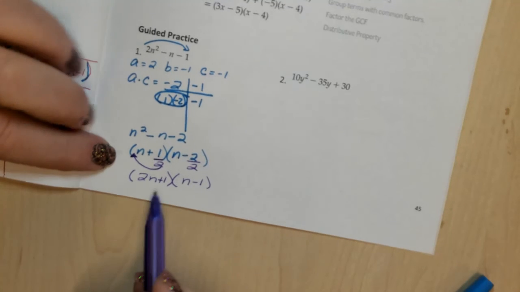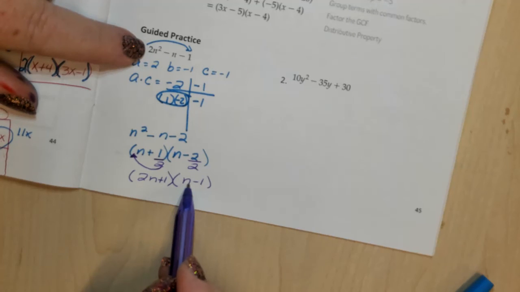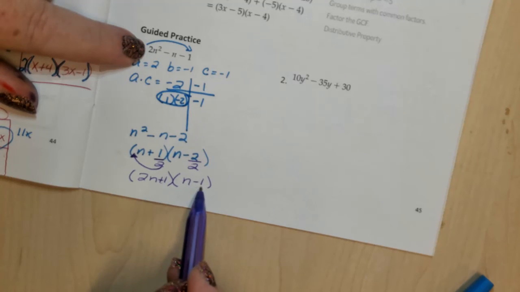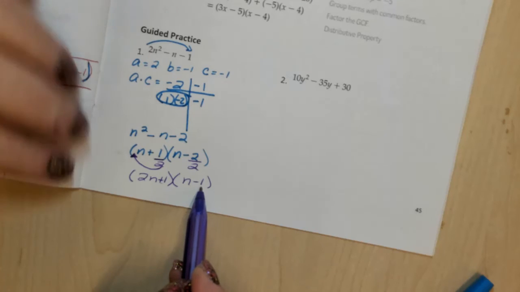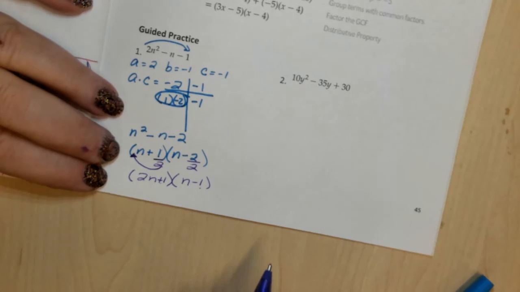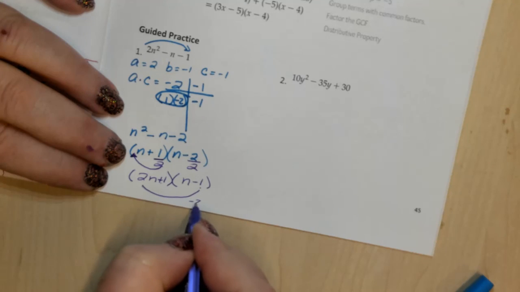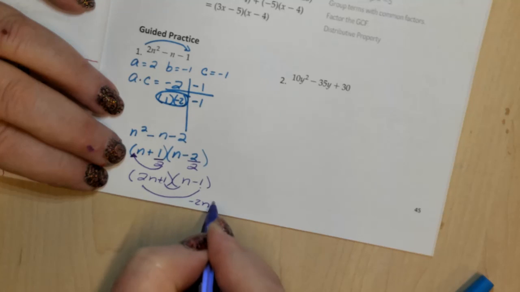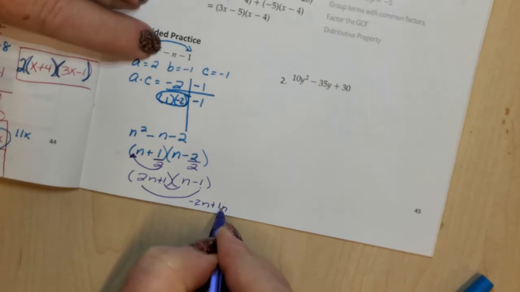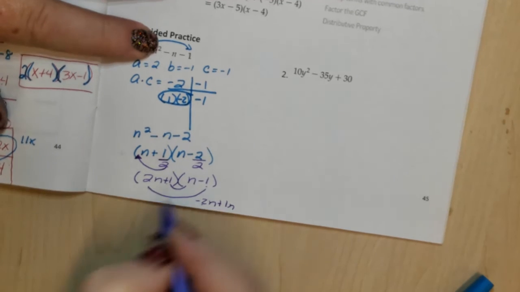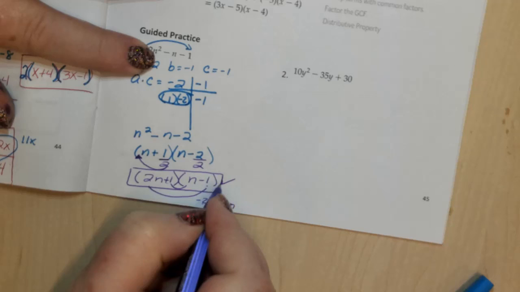We can FOIL to check. 2n times n, 2n squared. 1 times negative 1, that's our last, negative 1. And then our middle term is negative 1, so inner outer will add up to negative 1. That's negative 2n plus 1n. Negative 2 plus 1 indeed is negative 1, so our factoring was correct. And that is your answer.